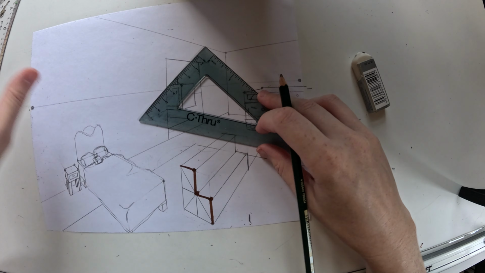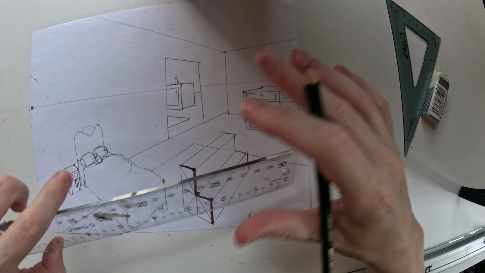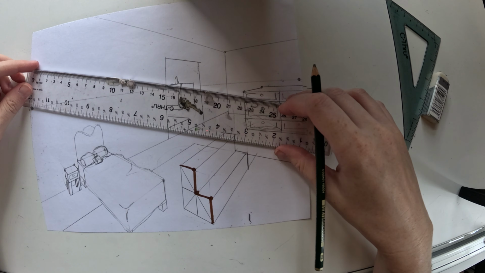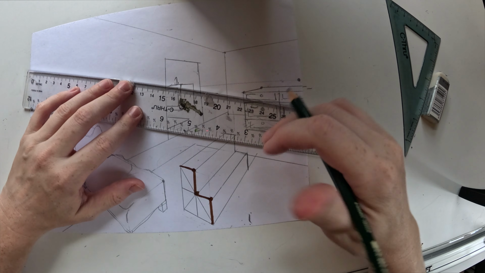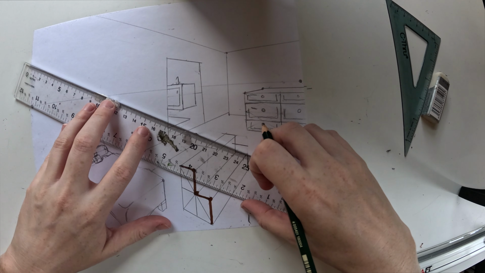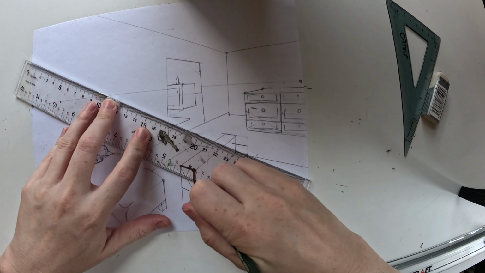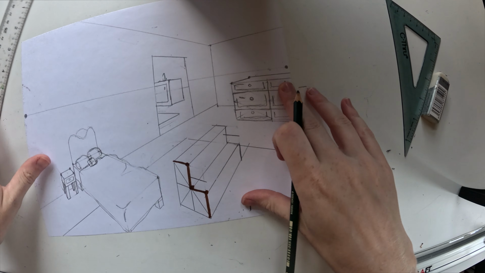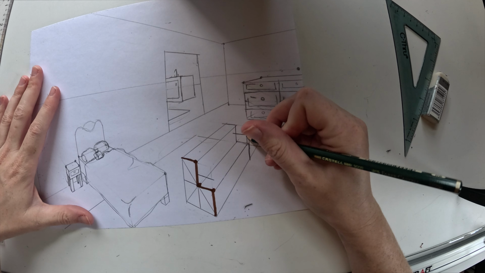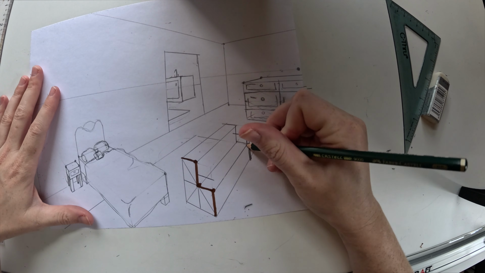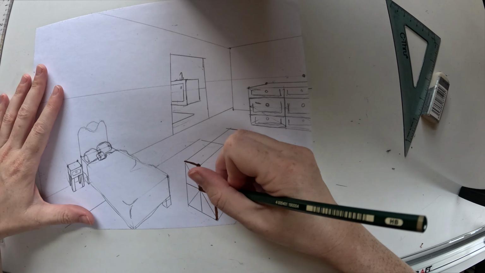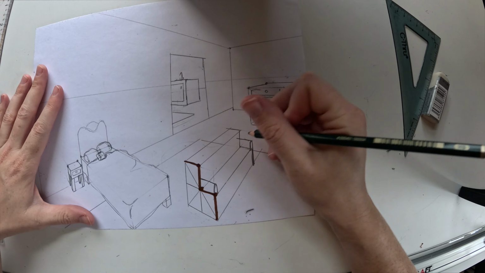So we're creating a line using the vanishing point here, and here. And then we're going to create kind of like a fish hook going around and around. And this is going to be our armrests.